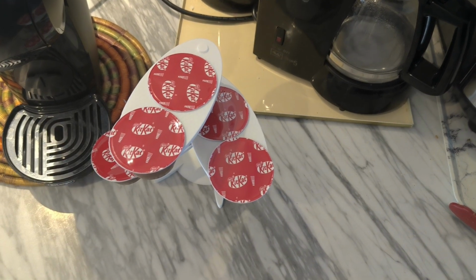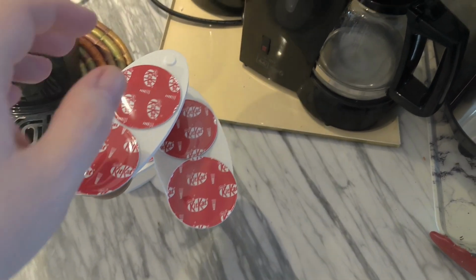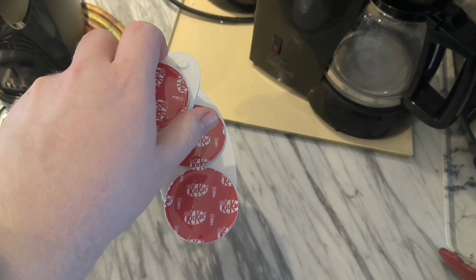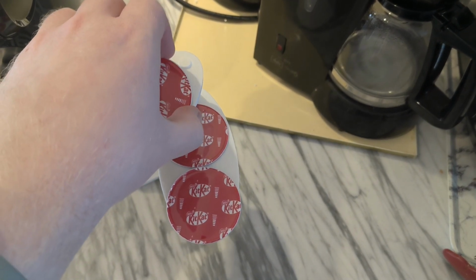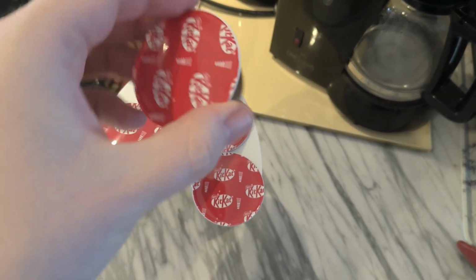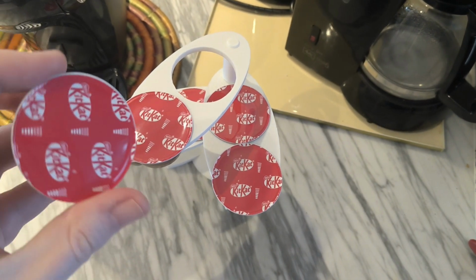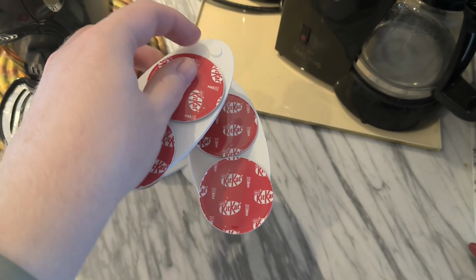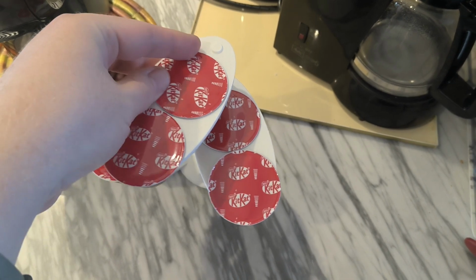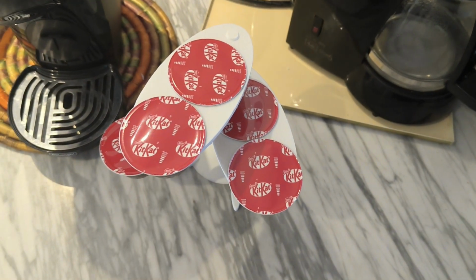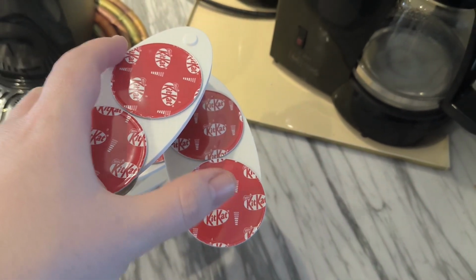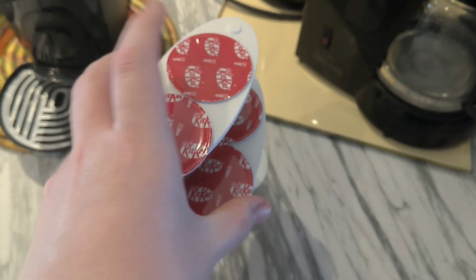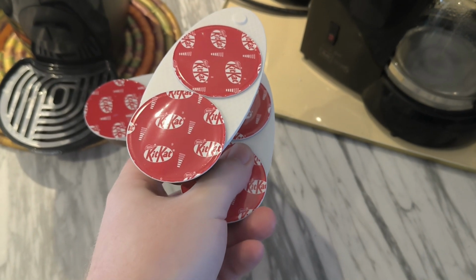However, if you want to print or modify this model, then it will be up on printables.com, and you can find all the links in the description below. So go check it out. Both this model and my printables profile, where you find other 3D models that I have made or remixed, maybe. But this one was from scratch, and it was great fun.